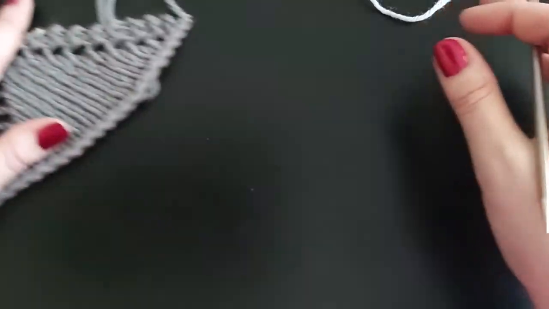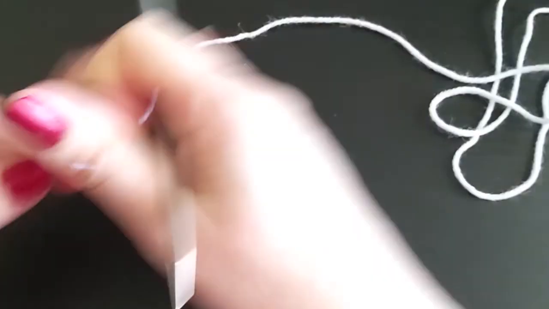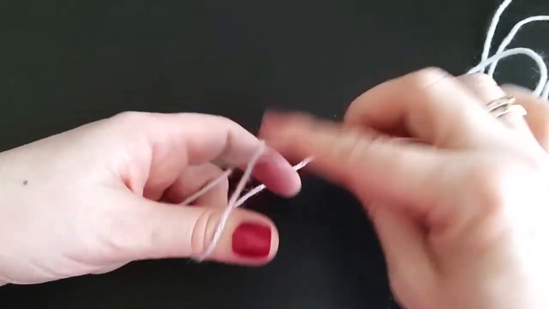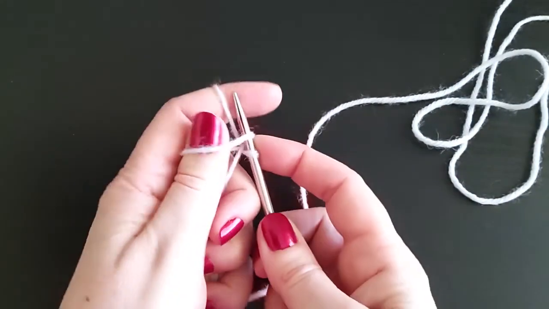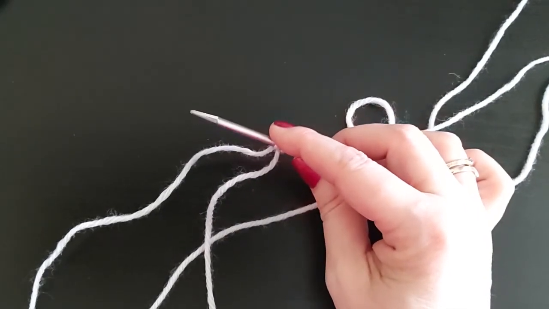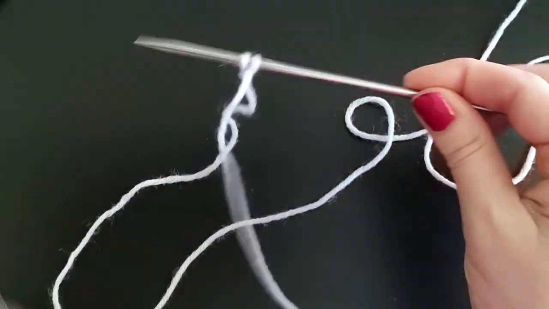To work this, you will use either a provisional cast on or just a normal cast on. So I'll do just a long tail cast on. And usually you're casting on a small number of stitches, typically just 2 stitches.